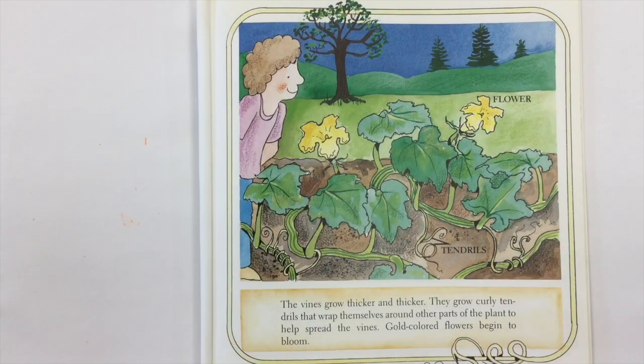The vines grow thicker and thicker. They grow curly tendrils that wrap themselves around other parts of the plant to help spread the vines. Gold-colored flowers begin to bloom.